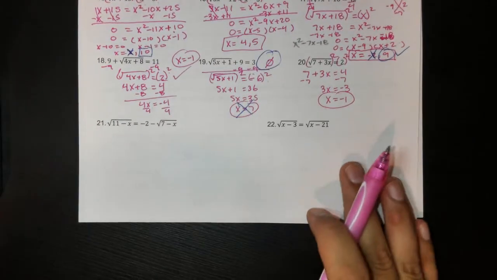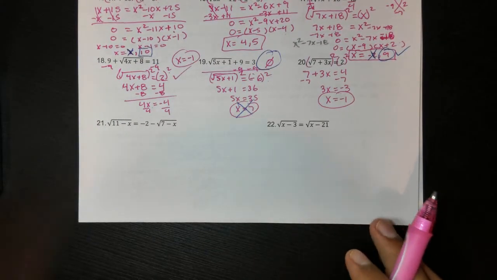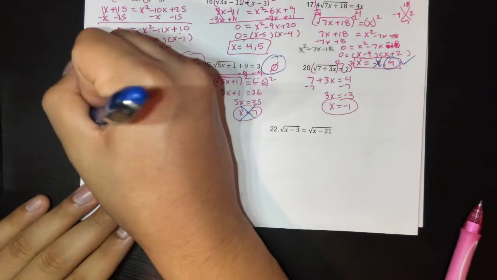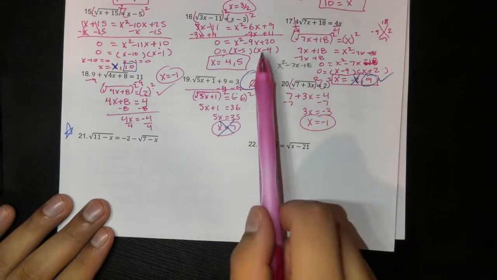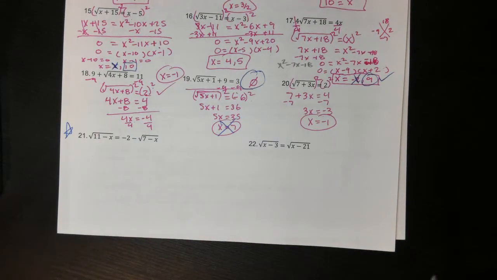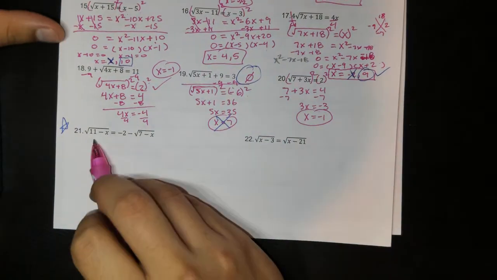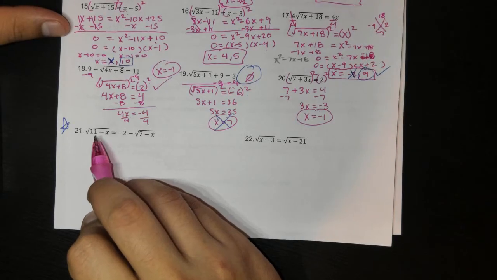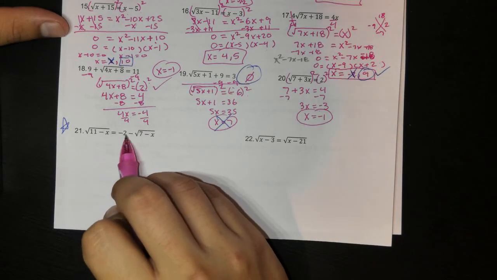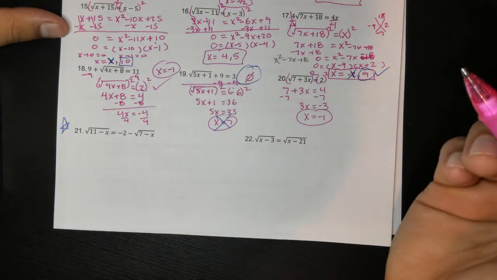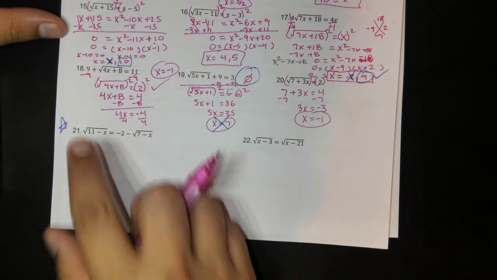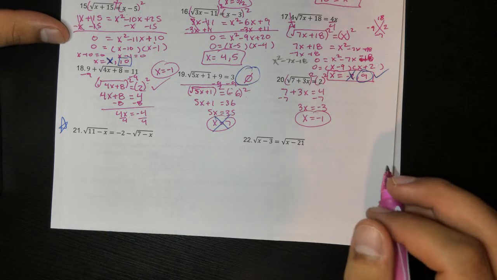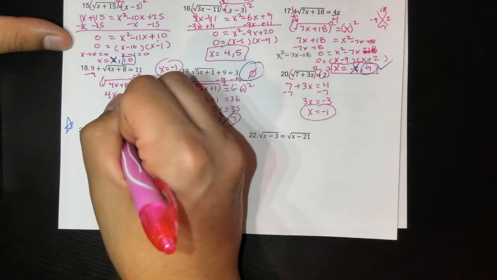So now let's look at 21. 21 is another one. Make sure you know how to do this one. It's a little bit different than the ones we just did up here. On this one, if you add the 2, it's not going to make much of a difference. You still have 2 square roots. They're both on different sides of the equal sign, so that's good. So let's just go ahead and square this.